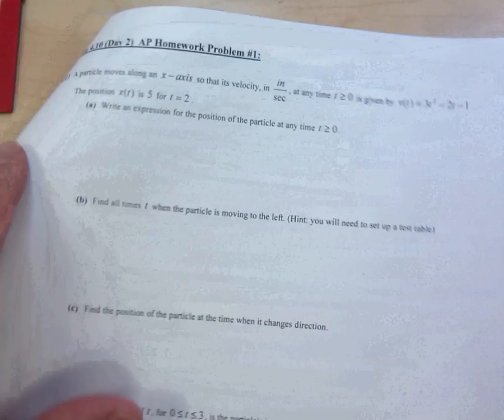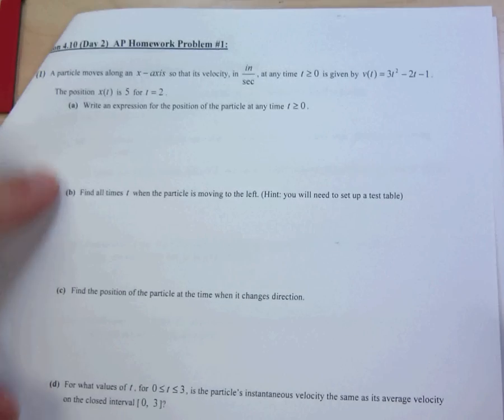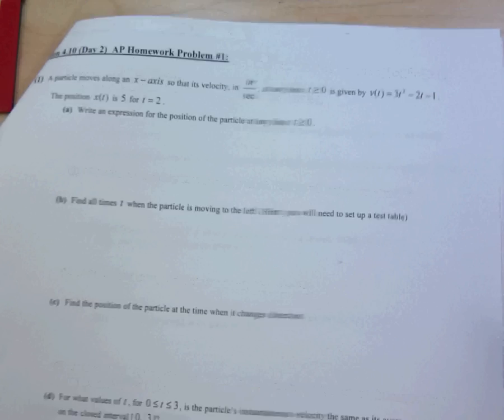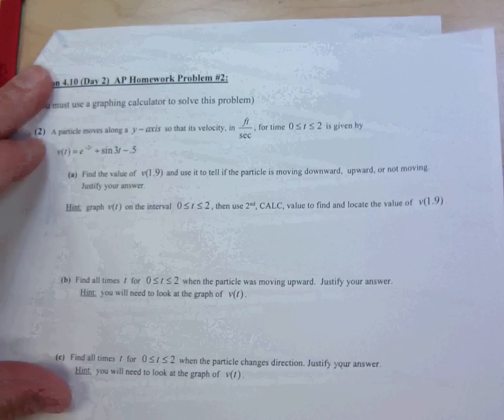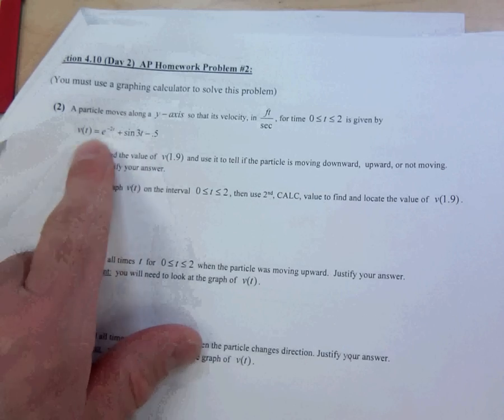By the way, it looks like only the second one's a calculator problem. The first one's a non-calculator question. I think you can get all this without a calculator, but problem number 2 is definitely a calculator problem if you look at it, okay? You're not going to be able to figure that out without a calculator, right?